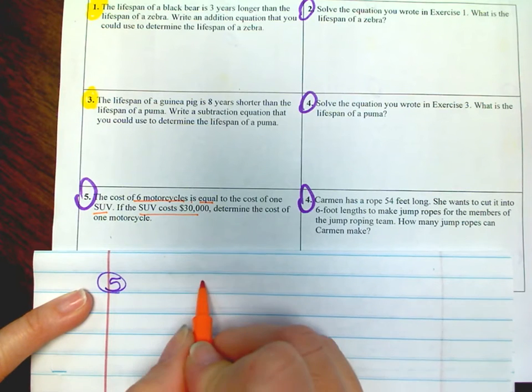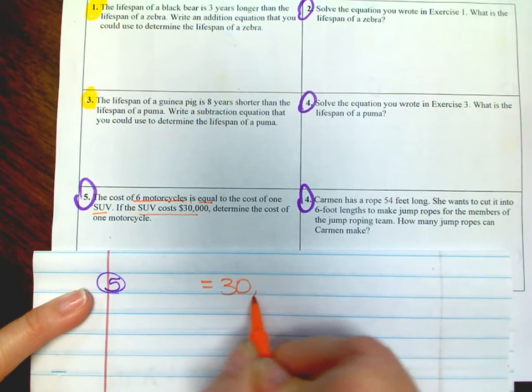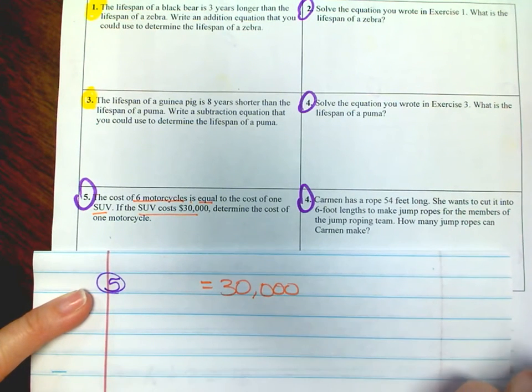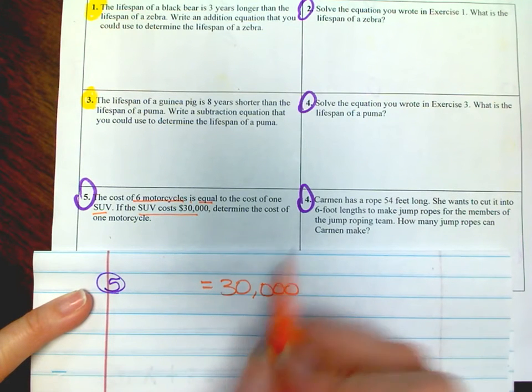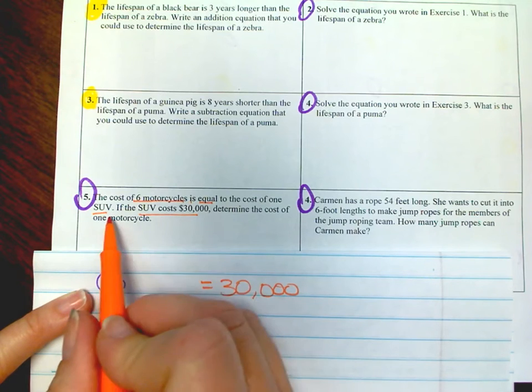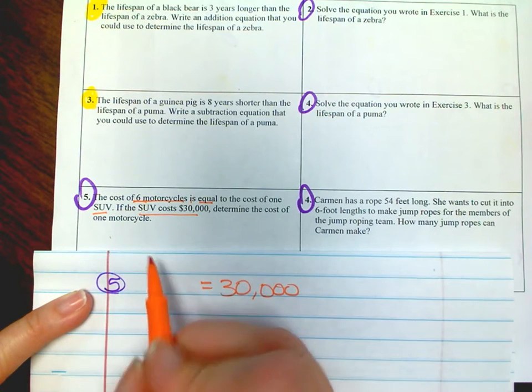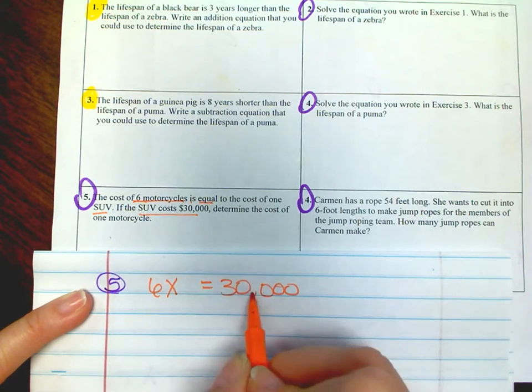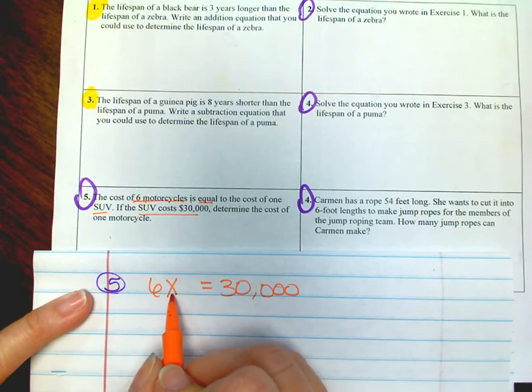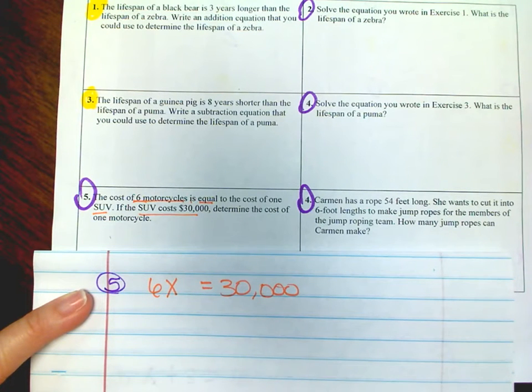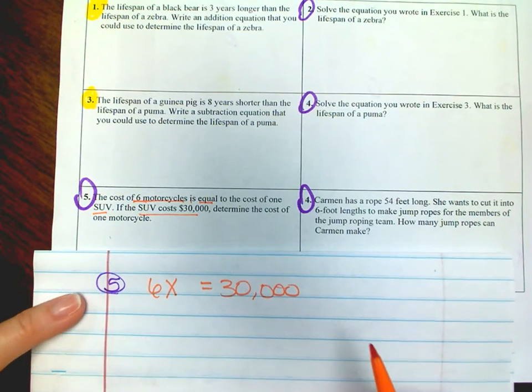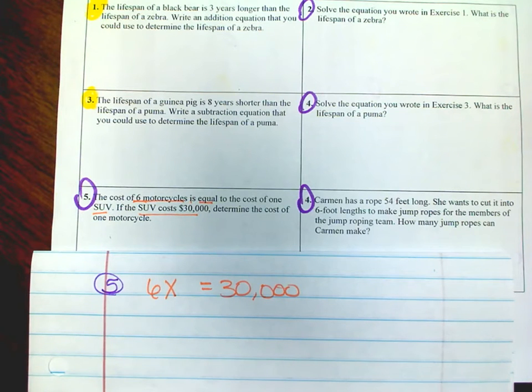The SUV costs $30,000. So we know the cost of an SUV is $30,000. 1 motorcycle, we know that it's got to be divided by 6, because I can buy 6 motorcycles for $30,000. So 6 times 1 motorcycle would give me $30,000. So now we need to solve and find out what 1 motorcycle would cost.